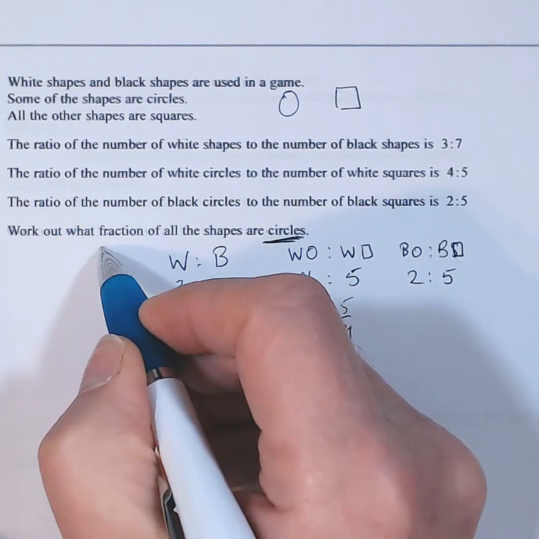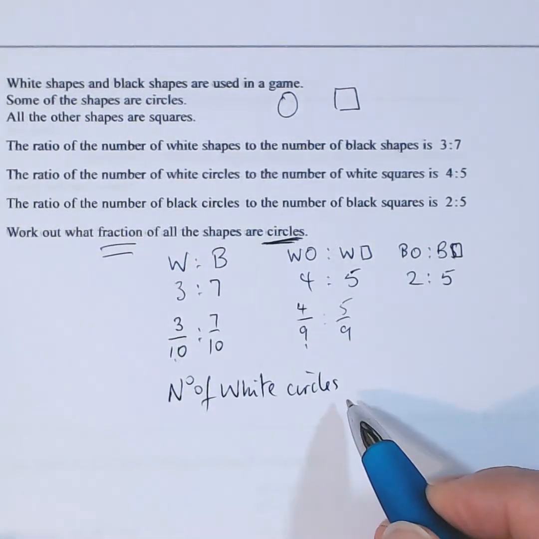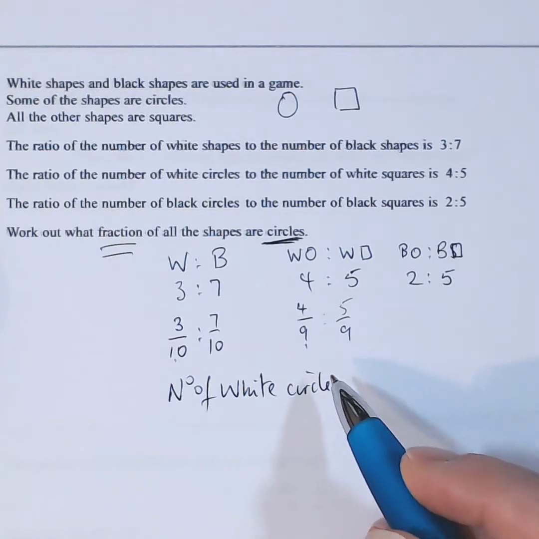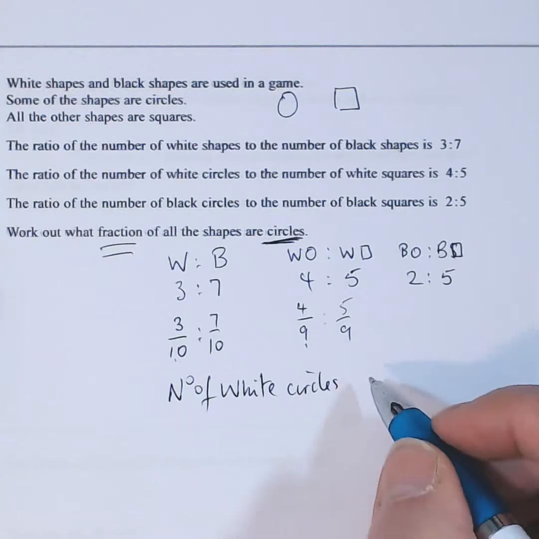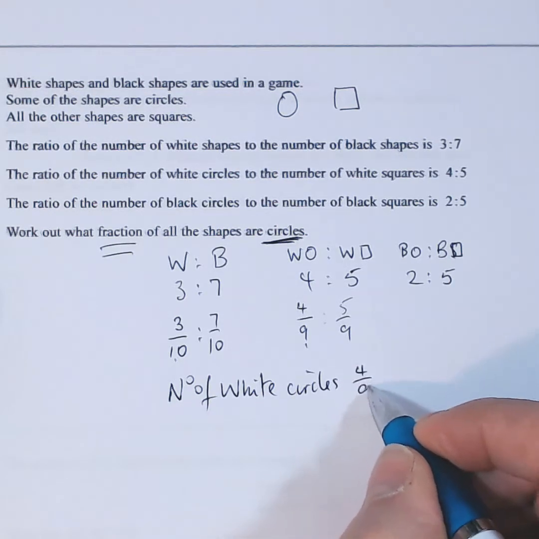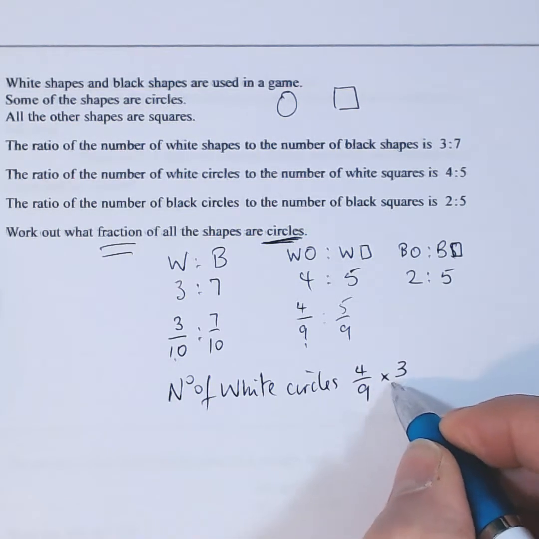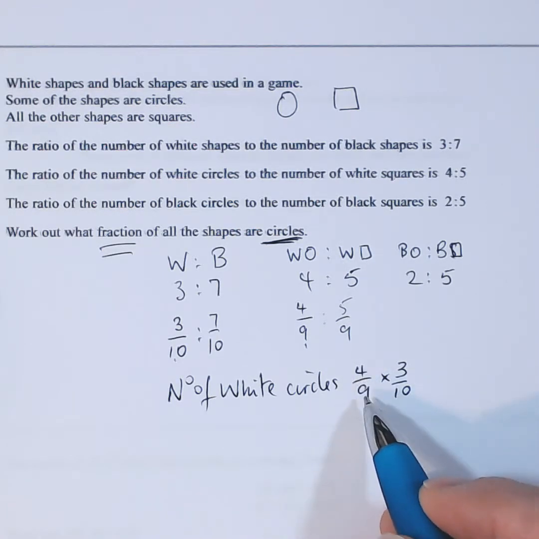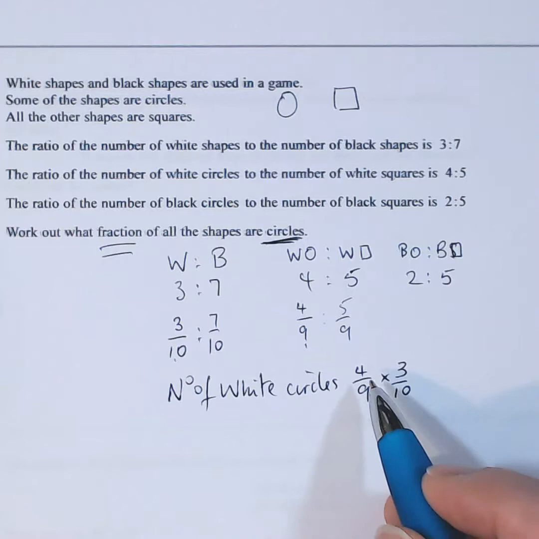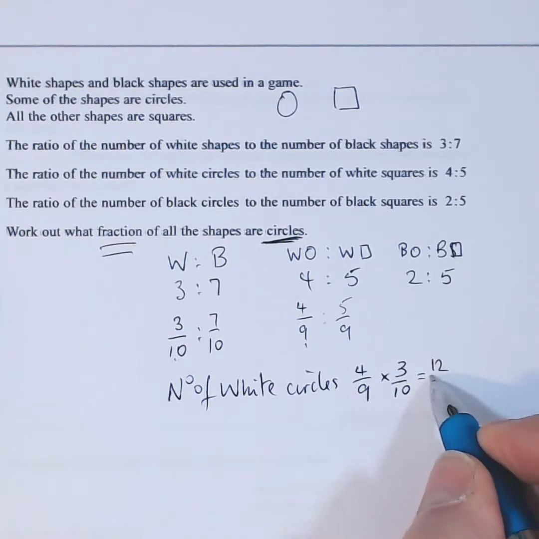Now, because the question said it wants it as a fraction, then we don't actually need to know how many of these shapes there were. We just need to know what fraction was going on. So the number of white circles, well, there must have been 4/9 of the 3/10. And in mathematics, we tend to be thinking of doing timesing. So we got that. So 12/90.